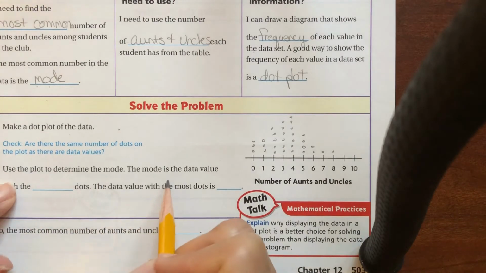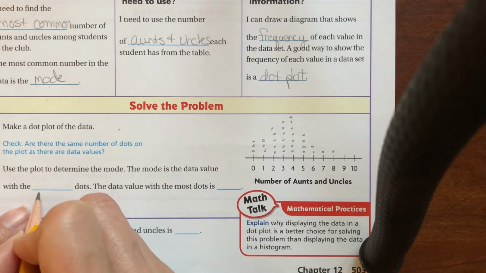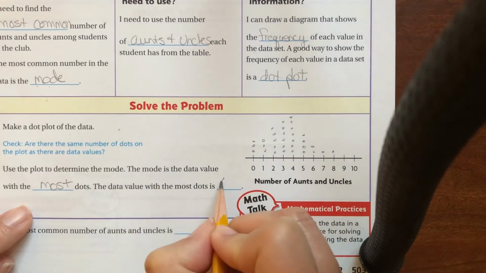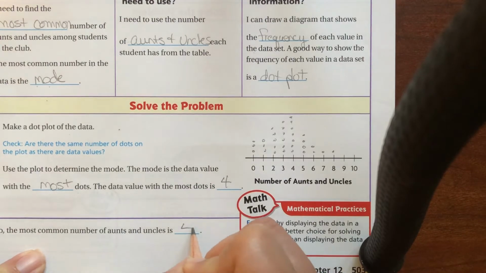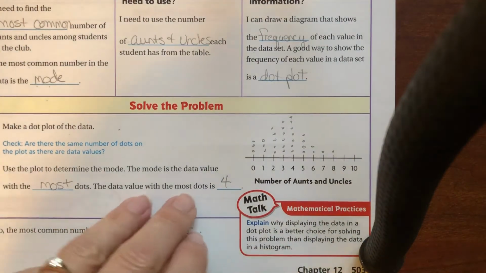Use a dot plot to determine the mode. The mode is the data value with the most dots. So the data value with the most dots is 4. So the most common number of aunts and uncles is 4. All right, very good.